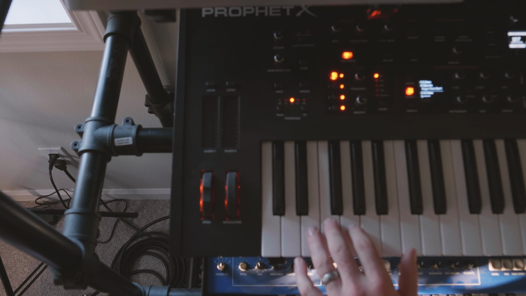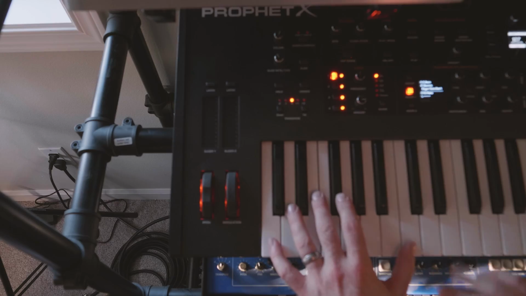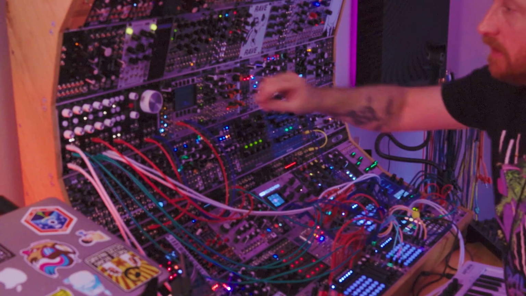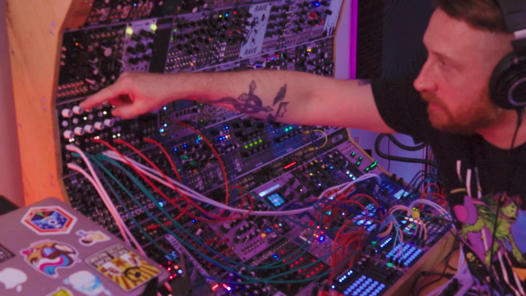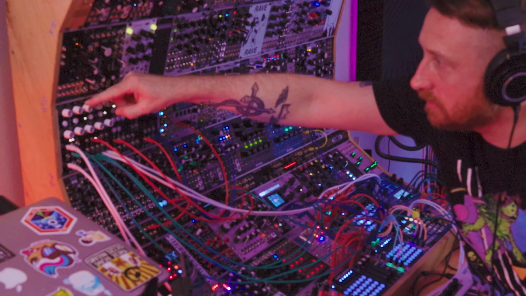I wanted to see what Monolith could sound like on drums. So we're going to record some explorations here with Monolith and drums while I spiced it up with some stuff from my keyboard rack.